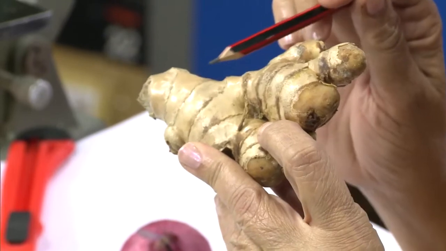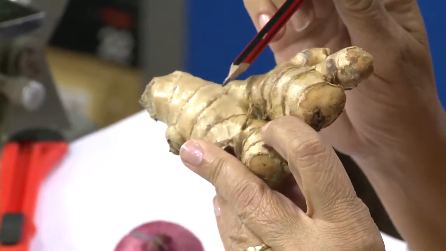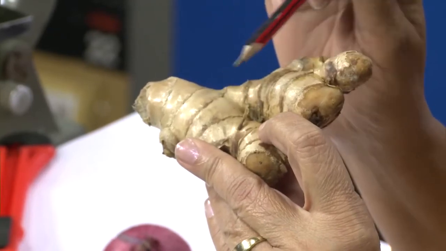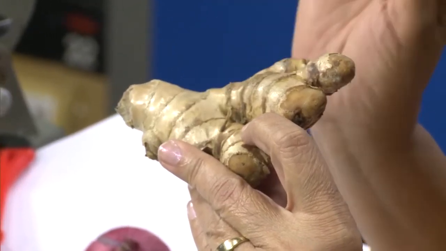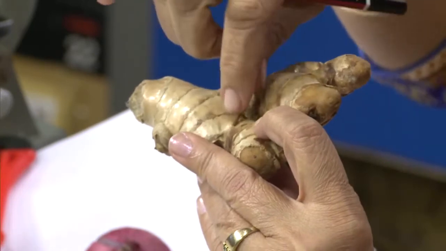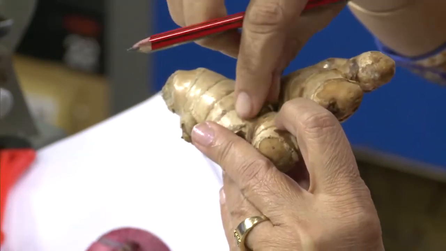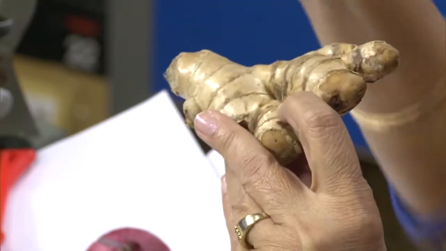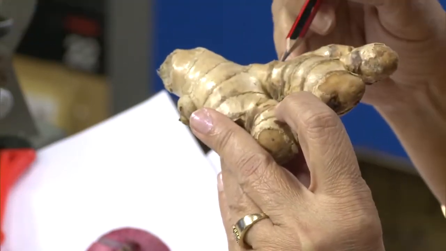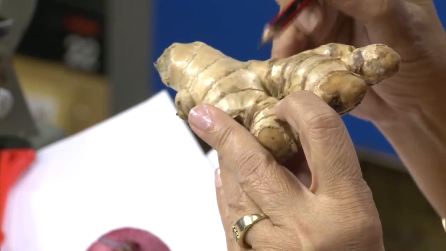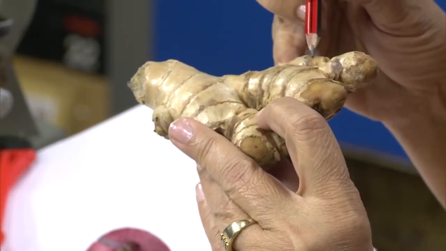I hope you can see these brown lines. These are the nodes, and the space in between is the internode. And can you see these browny scale leaves, right?